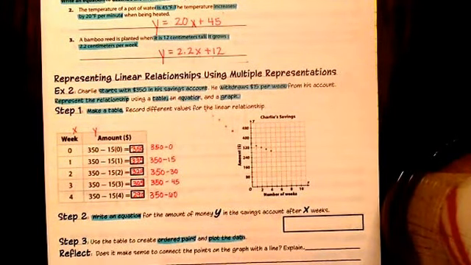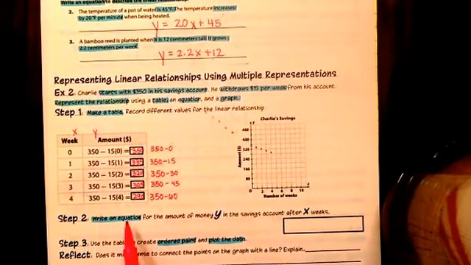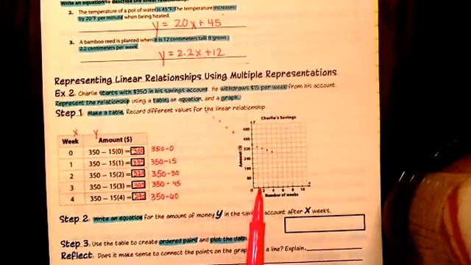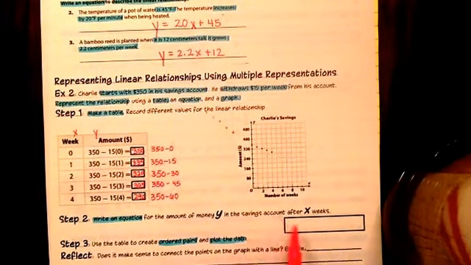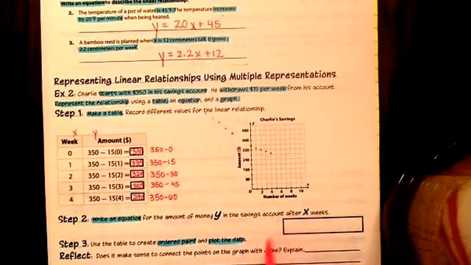So now that we have our table, the second step is writing an equation before we graph. This one's a little bit different, so you really need to think about the words before you put your equation in the box.